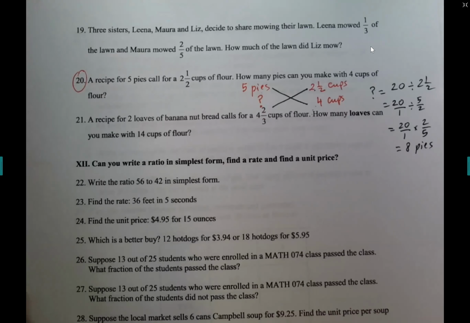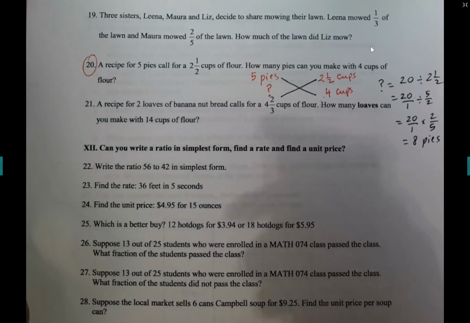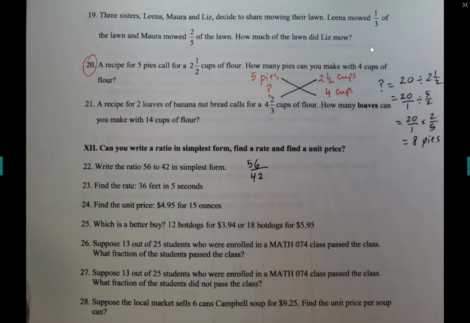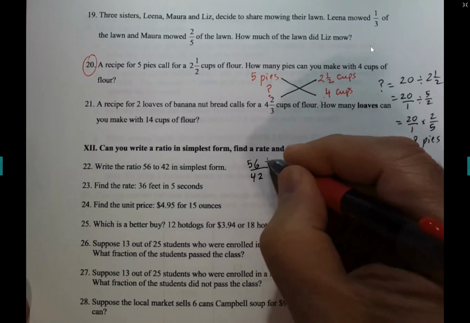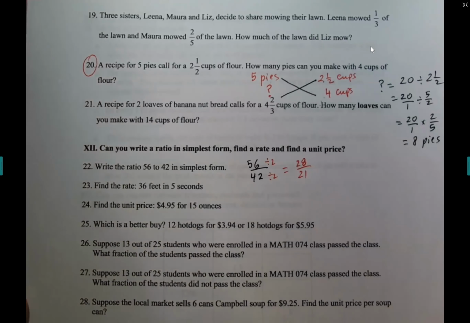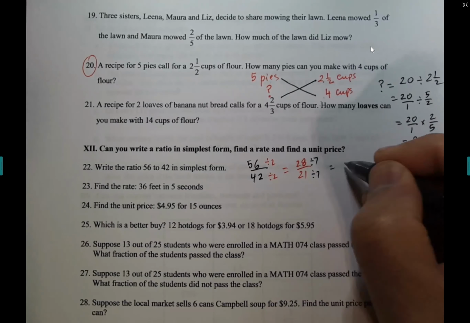12. What's the ratio 56/42 in simplest form? Just reduce it, guys. It's a reduction. How can you reduce 56/42? I can reduce by 2, which is 28/21. Can you reduce by another number, 28 and 21? Can you think? There is one number. Yes, you can reduce 28 and 21 by 7. 4/3. Yep.